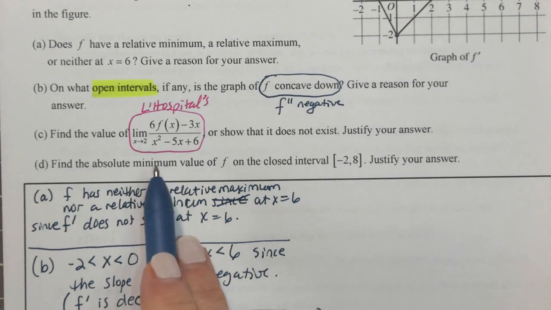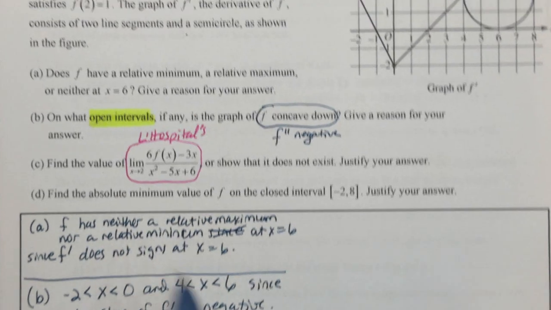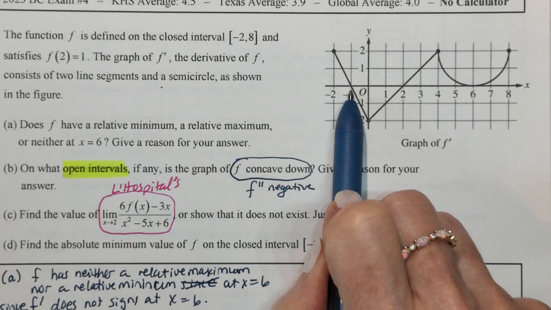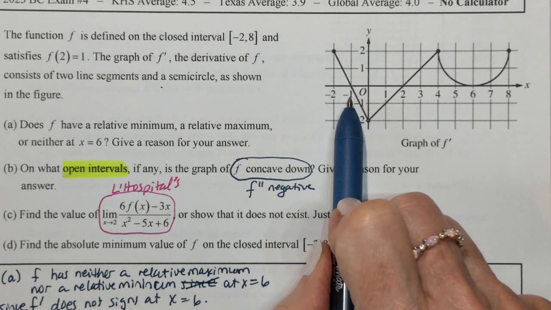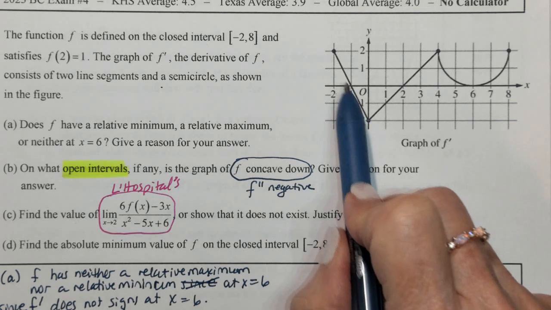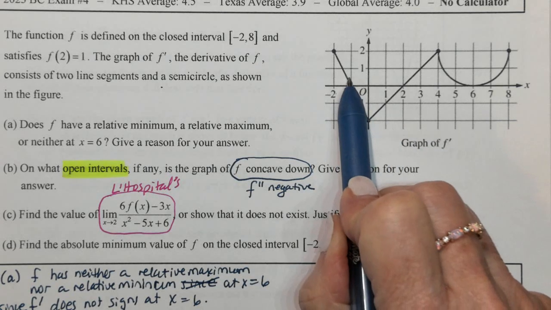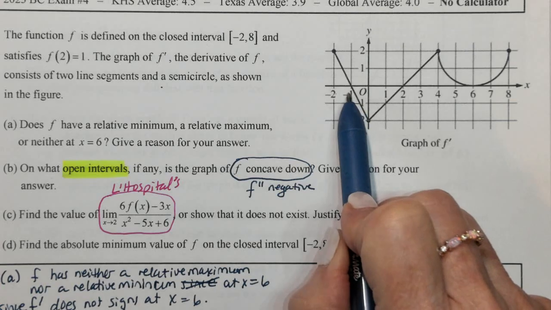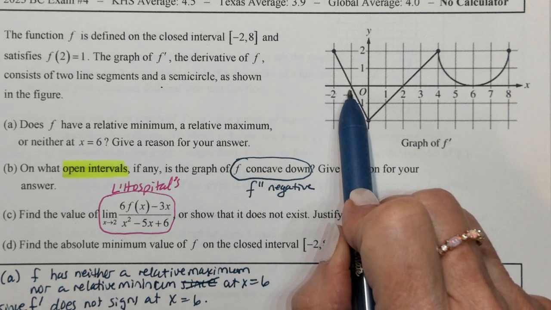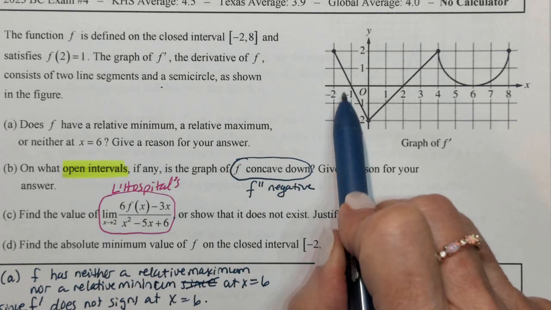However, we're looking for an absolute minimum. Could x equals -1 be an absolute minimum of f? F prime is going from positive to negative. F has a relative max when x is -1. So I could put -1 as a candidate, but it is not necessary.